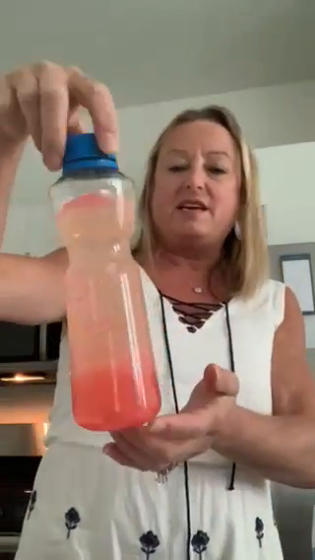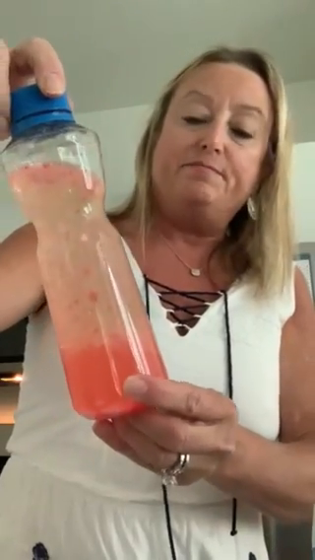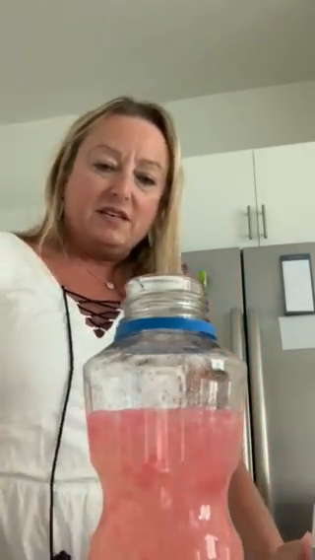I have the lid on there, so I'm kind of creating an enclosed environment, so maybe some of that gas stays in there a little longer. But if I take the lid back off, let's see what happens. Whoa, now it's really bubbling. And I predict that it will run out faster.